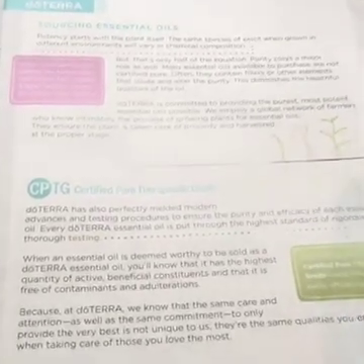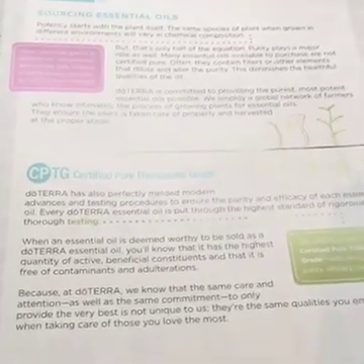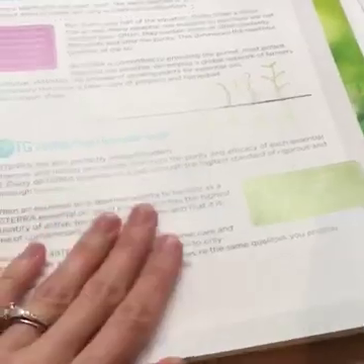Another portion that I really like is sourcing essential oils. It goes through that and why doTERRA's certified pure therapeutic grade oils are different. And that to me was one of the very most important things that I studied and why I joined doTERRA really. Okay, a healthy home survey.